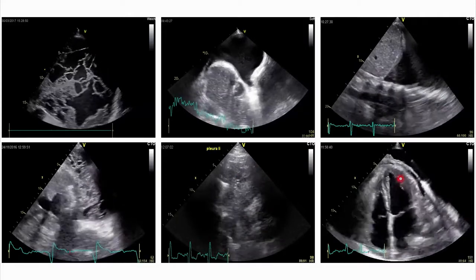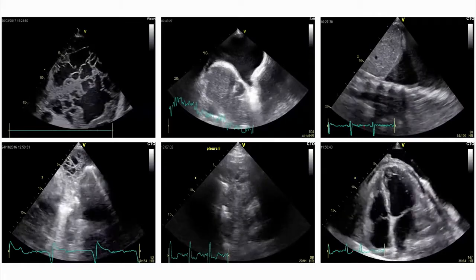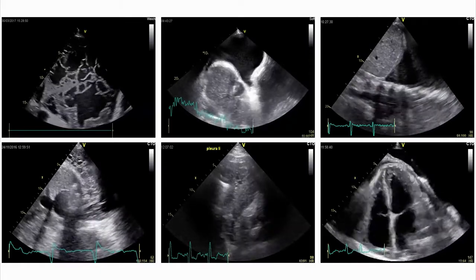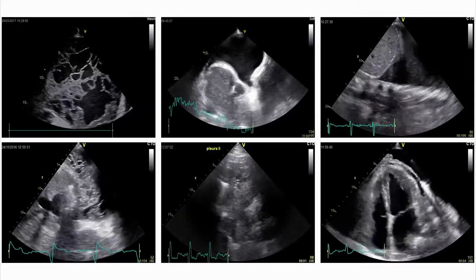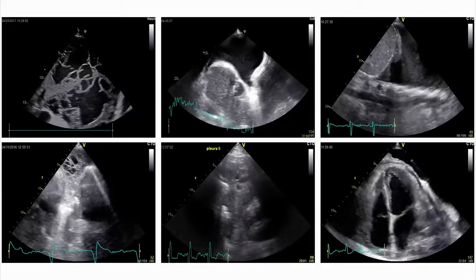And this image is just to show you that we can even image a pleural effusion if we perform a 4-chamber view, because it is located lateral to the heart. Remember, the position of the heart is in close proximity to the pleura.